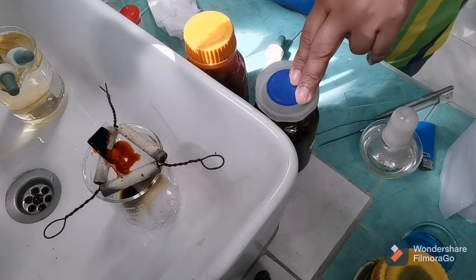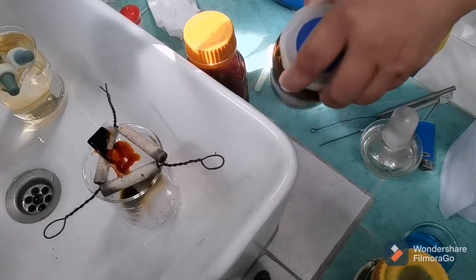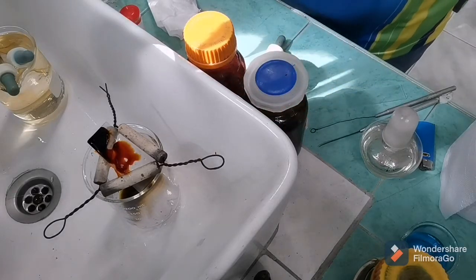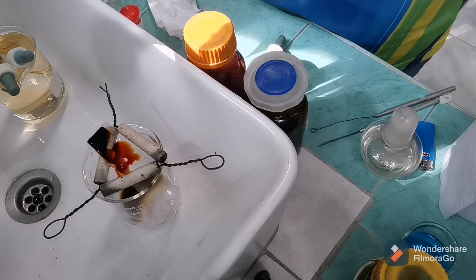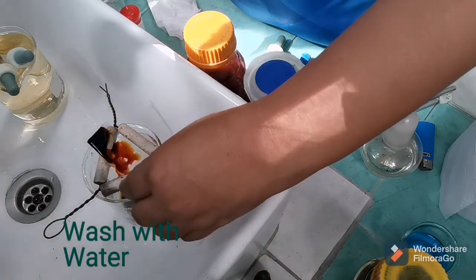And then after that, we will decolorize it with 95% alcohol. So, take note, you are going to wash that first with water.